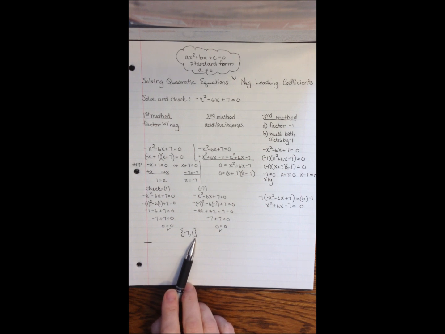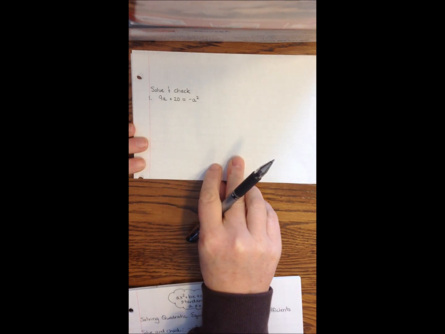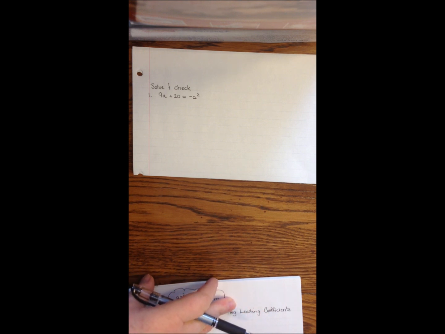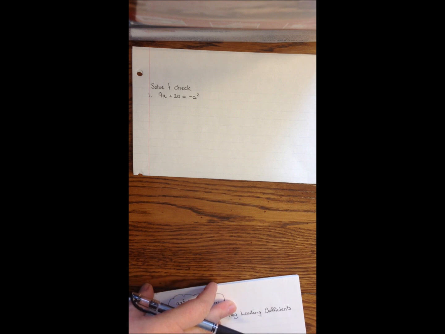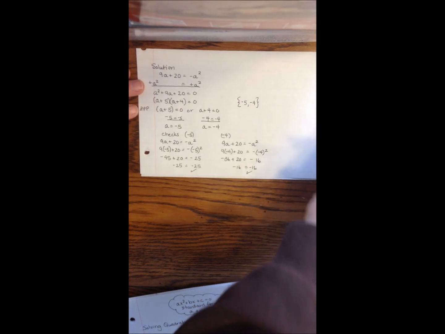I'm going to give you two other equations to try on your own. Here is the first equation. 9a plus 20 equals negative a squared. I want you to shut off the video, try it on your own, and then turn it back on when you're done and check to see if you have a correct solution. So go ahead and turn it off. In the meantime, I'm going to turn the solution over. This is one solution to the equation. So if you follow through, you can check your work. You should have the answers negative 5 and negative 4.